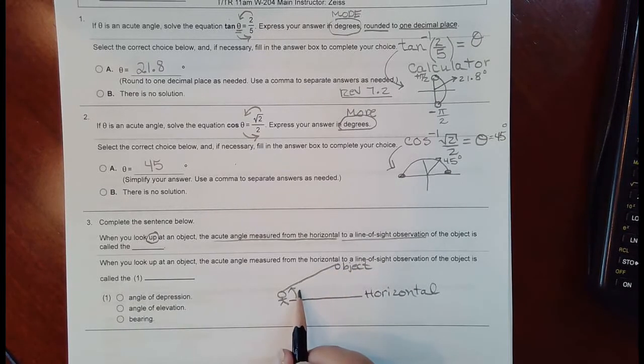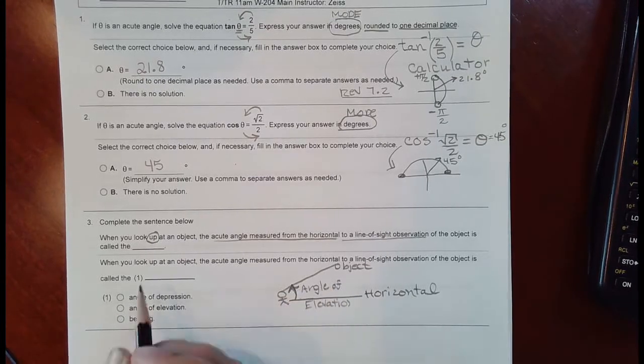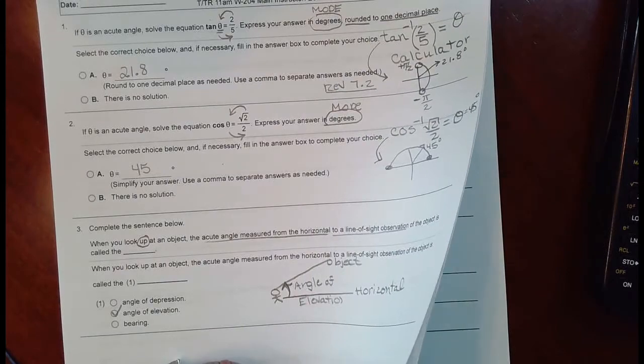This angle right here is called an angle of elevation, that angle from here to here. We'll do some problems that involve that, but right now we're just getting started.